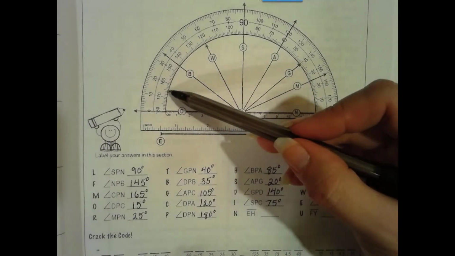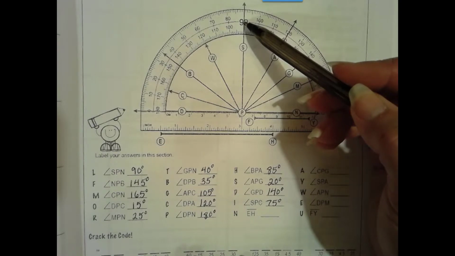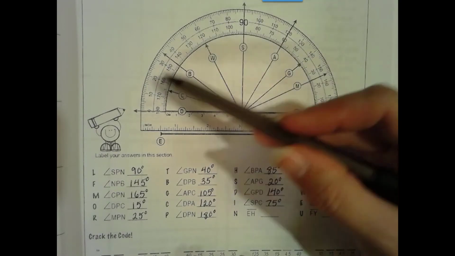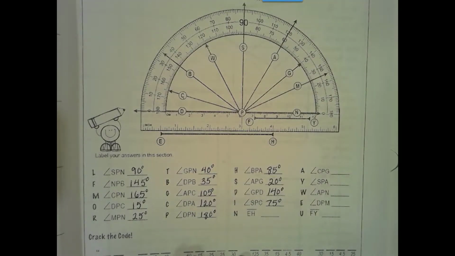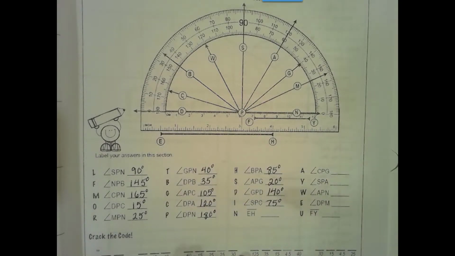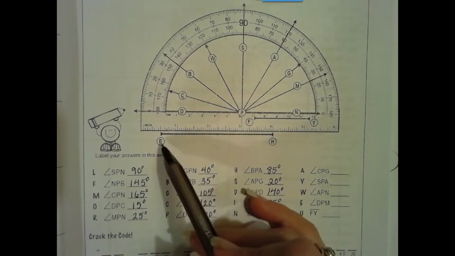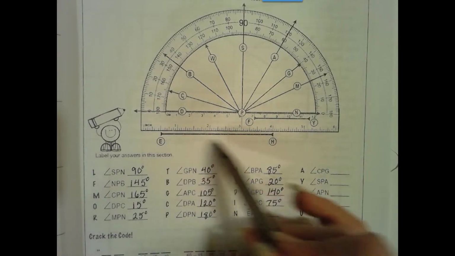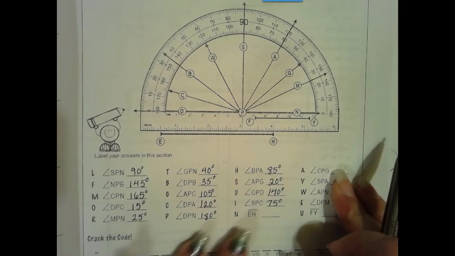I also could do 165 take away 90, or 90 take away 15, and I get 75 degrees. Okay, now this isn't an angle. This is a line segment. So we're going to use these inches or centimeter measurements to figure out what they are. So here, from E to H, what is the length of this line segment?